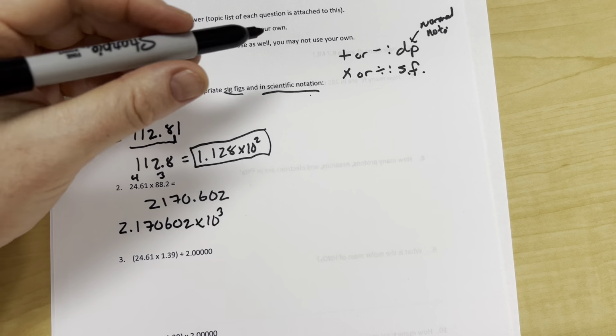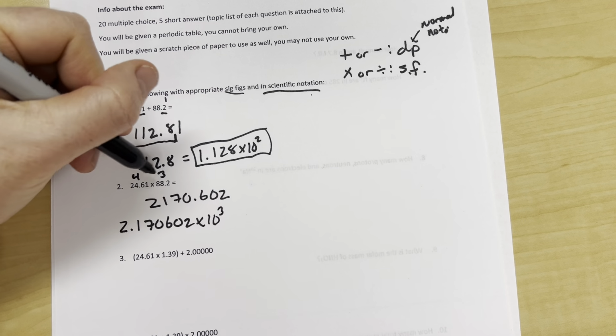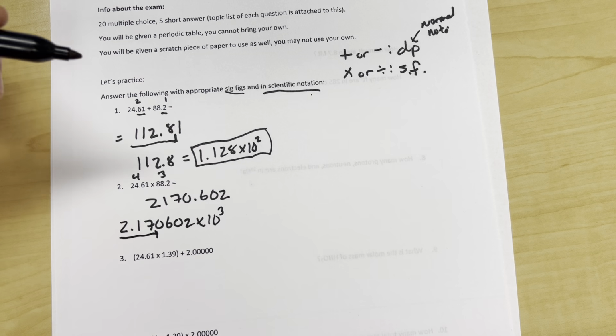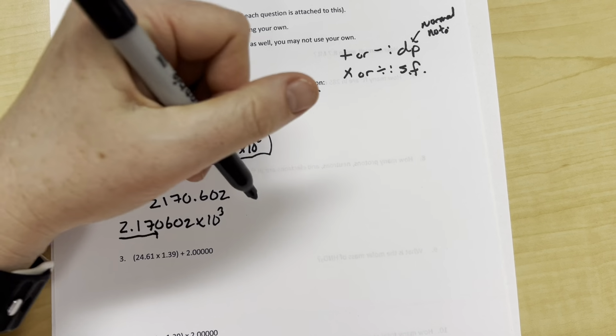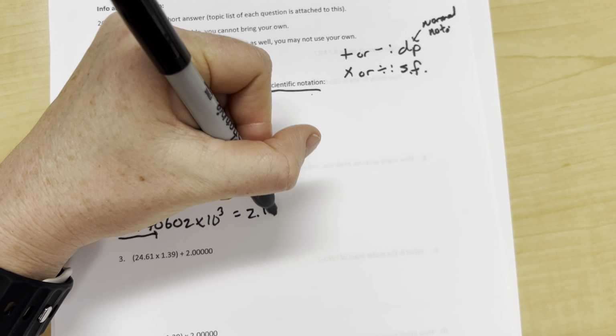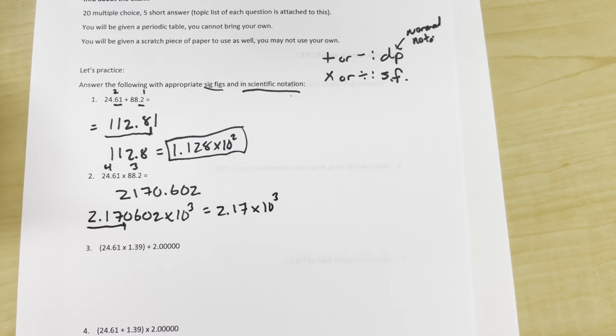But again, you want to make sure that we have the appropriate sig figs. 4 and 3. This one has 3. You underline the first 3. Ask if the number next to that underline is 5 or greater. It is not, so we get rid of it. So our answer is simply 2.17 times 10 to the third.